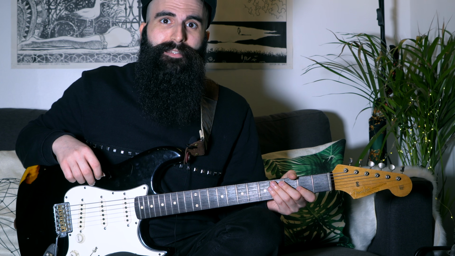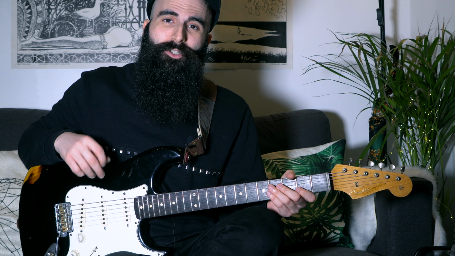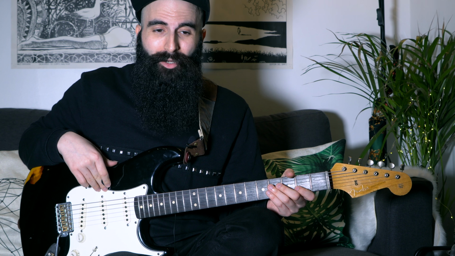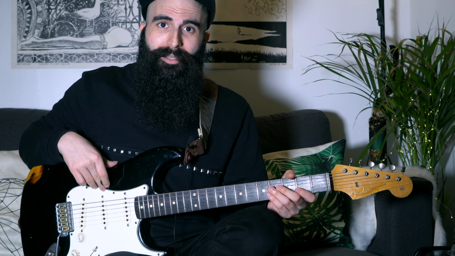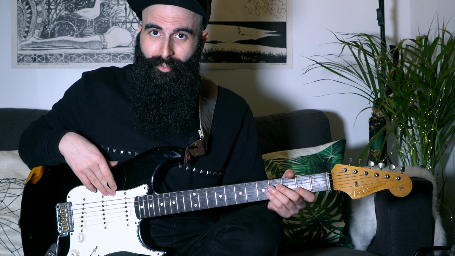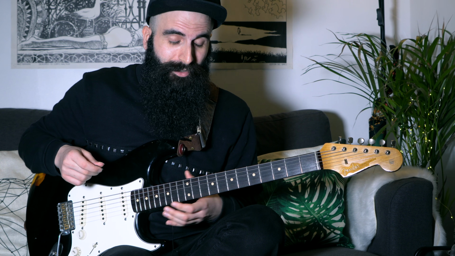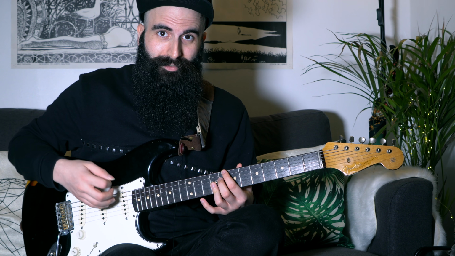Now, the altered dominant 7 chords belong to the world of the minor keys. More likely you're going to find them in a 5-1 minor progression, and you use them to resolve over a minor chord. So we could play an altered dominant 7 chord, for example a C7 altered.